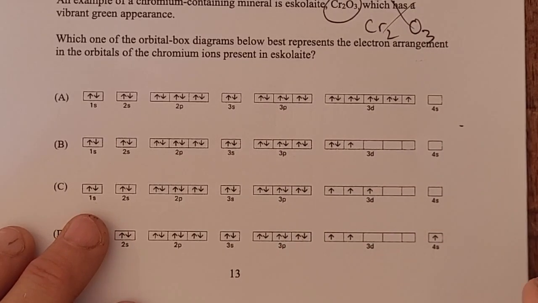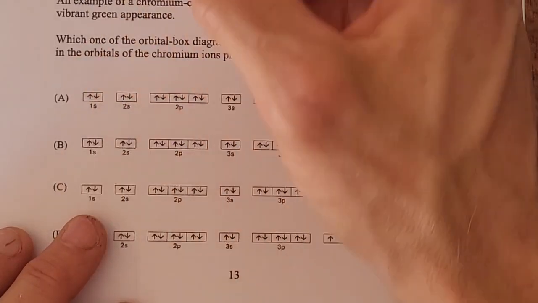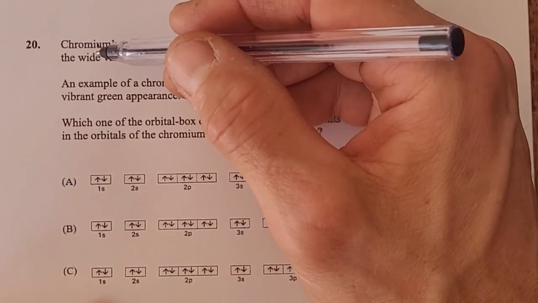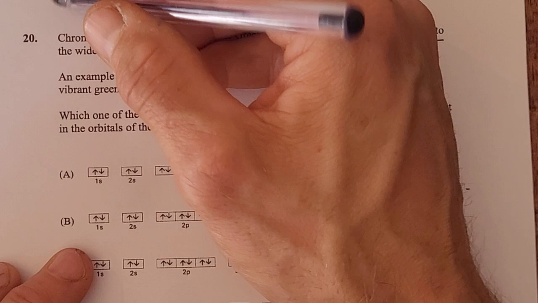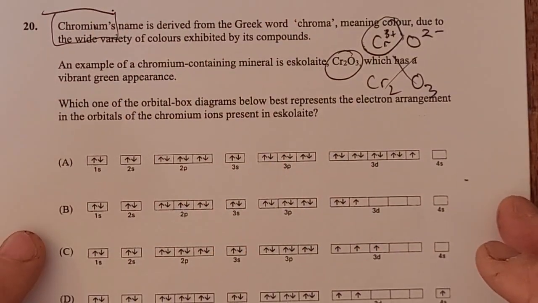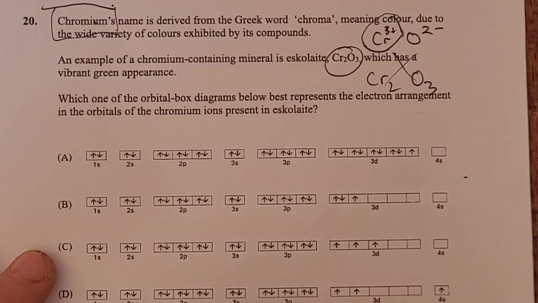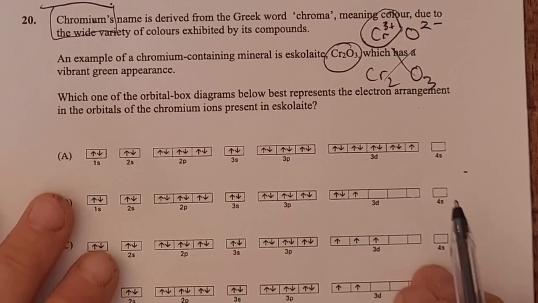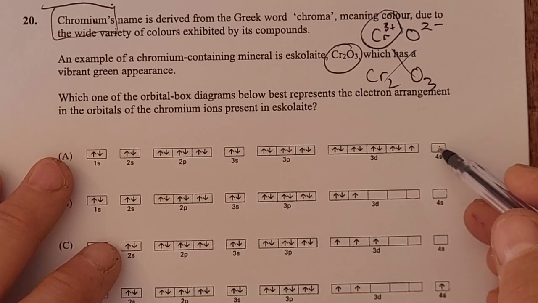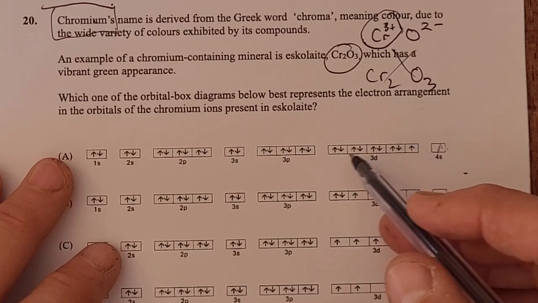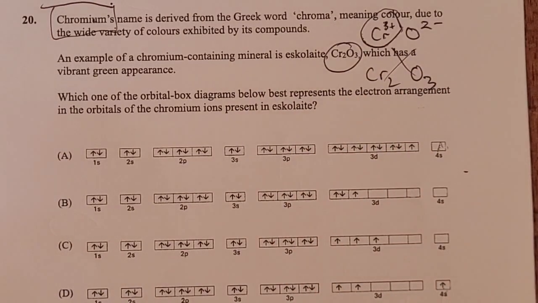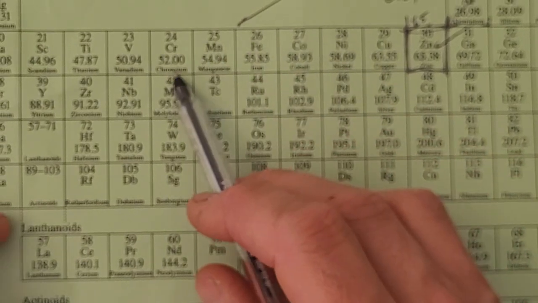So the trick here straight away is chromium and copper are the exceptions to the subshell system. Normally when you're filling these up, you'd start with the 4s, right? Firstly you have to find chromium, which is, where is it here, 24.